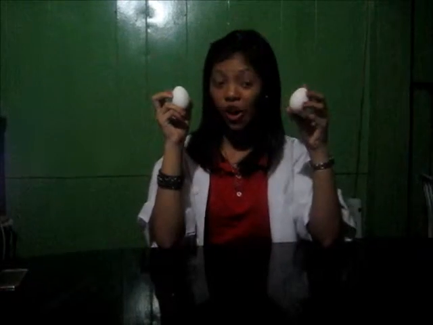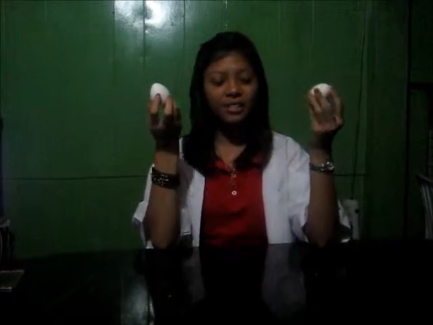To further explain the law of inertia, I will show you an activity that people of all ages could perform in their own homes. In this activity, we will be needing only two materials, one hard-boiled egg and one raw egg. Now what to do with these two eggs?